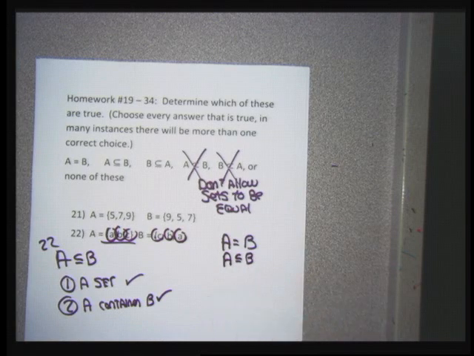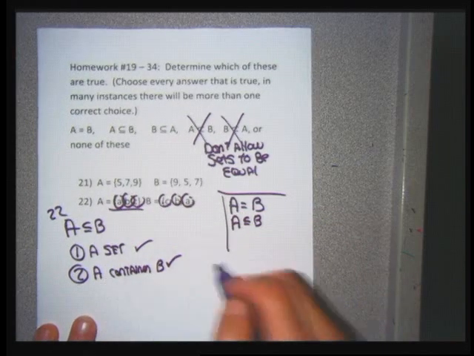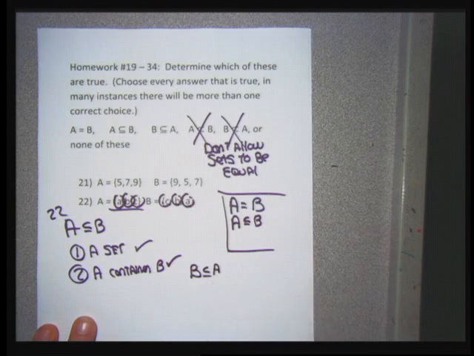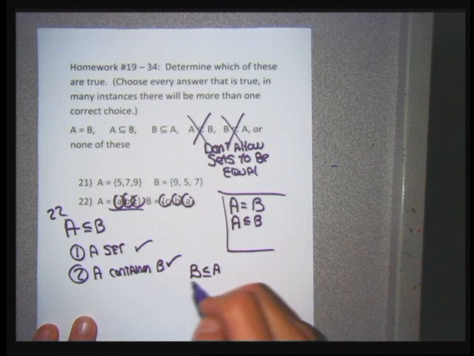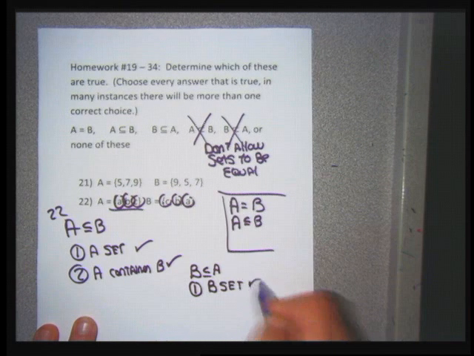And then the last check is to show that B is a subset of A. For B to be a subset of A, B has to be a set. And B's in the set braces, so it's a set.